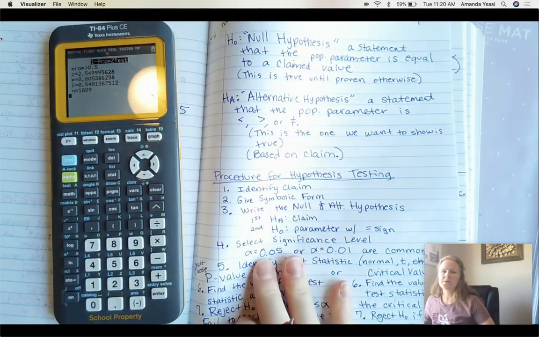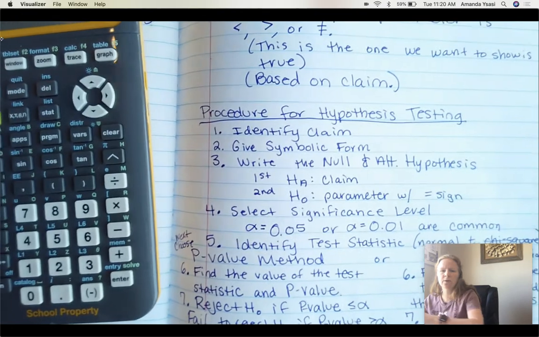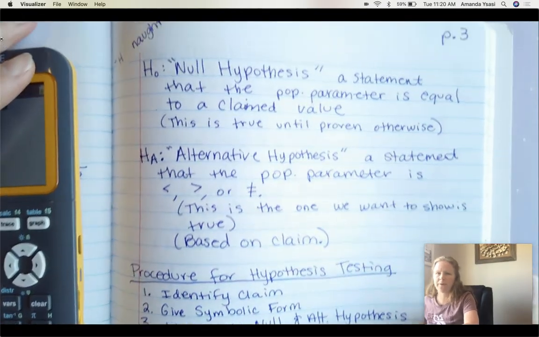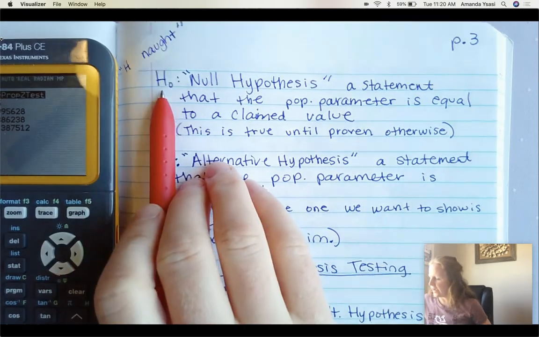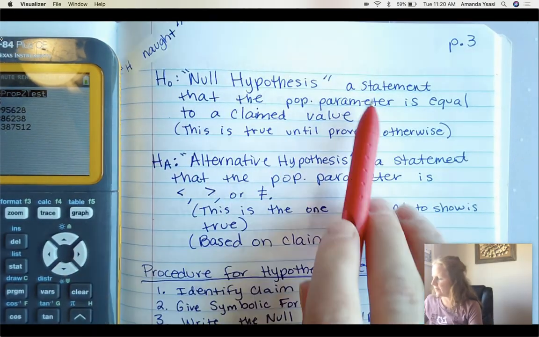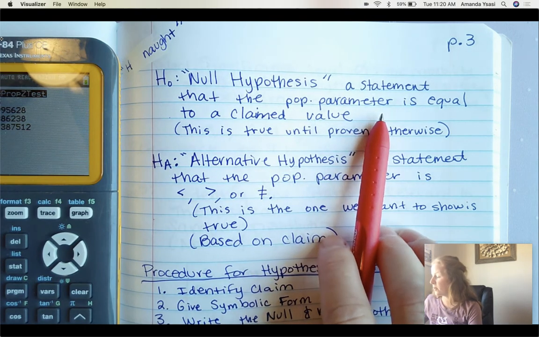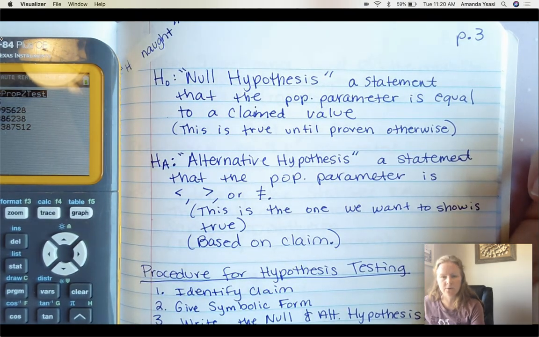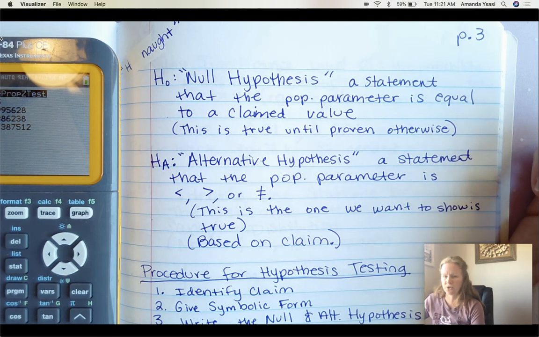All right, so we're going to make hypotheses. We're going to write hypotheses. H0 is called H naught. That is your null. It's a statement that the population parameter is equal to something. So on that last one, we'd say it equals 50%. This is true until proven otherwise. And then HA is your alternative hypothesis. It is what you actually want to show.